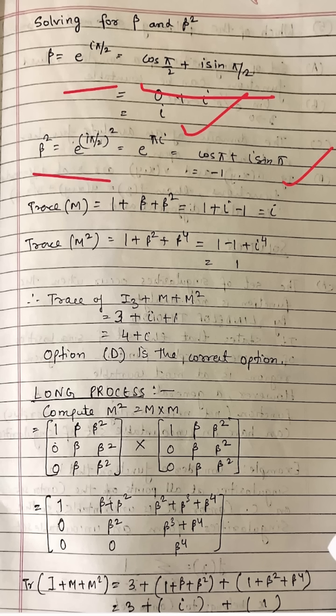Now trace of M is 1 plus beta plus beta square. So 1 plus beta is our iota and beta square is minus 1. So 1 and minus 1 will cancel each other. We'll get only iota. Trace of M square is 1 plus beta square plus beta to the power 4. 1 plus beta square means beta square is our minus 1 and beta to the power 4 is iota to the power 4, which is again 1. So trace of M square is 1.